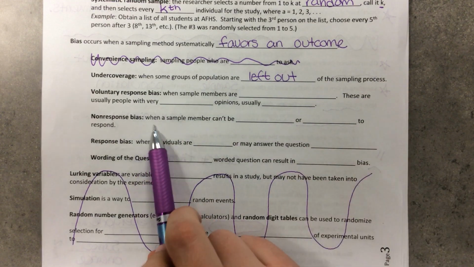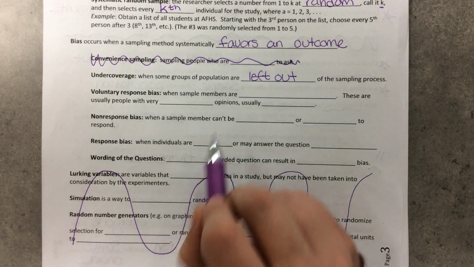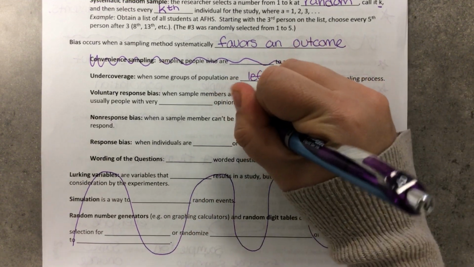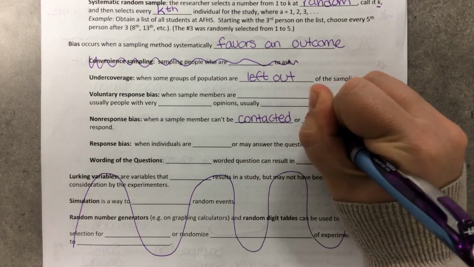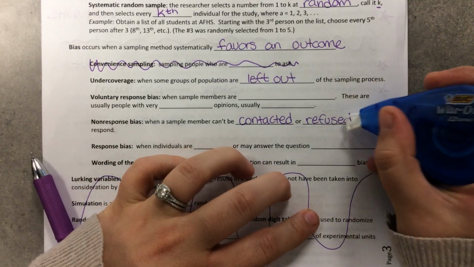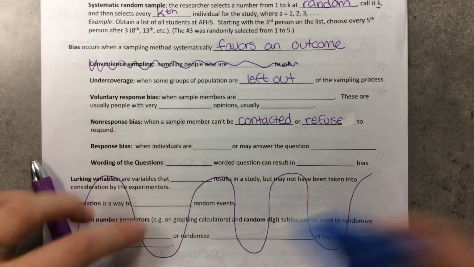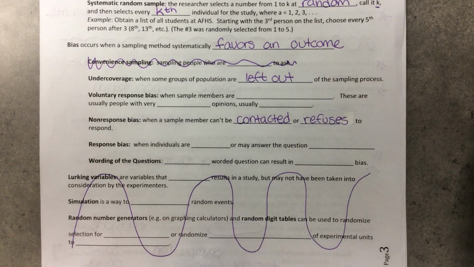I'm going to skip down to non-response bias. We're going to go back up. Non-response is a little bit different because a member can't be contacted or refuses to respond. So same scenario. I want to know about the favorite pet of students at Apex Friendship. And I ask all the males and the females, and the males say, hey, we're not answering. We refuse. Is that going to be a good representation of all the students at Apex Friendship?